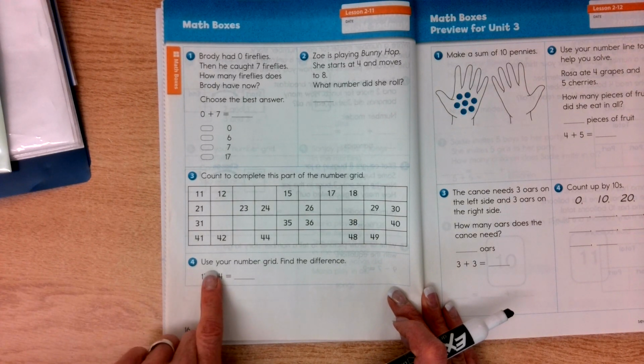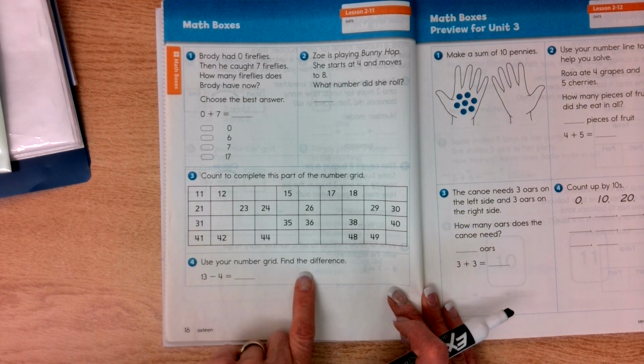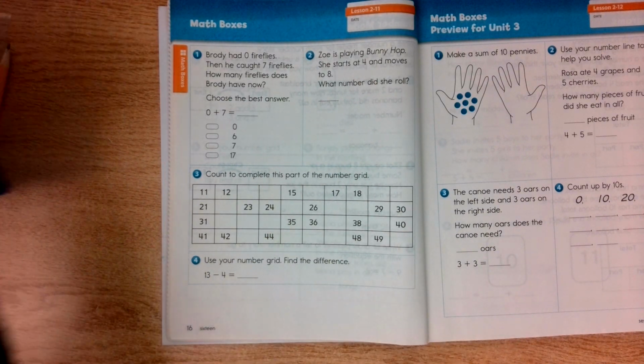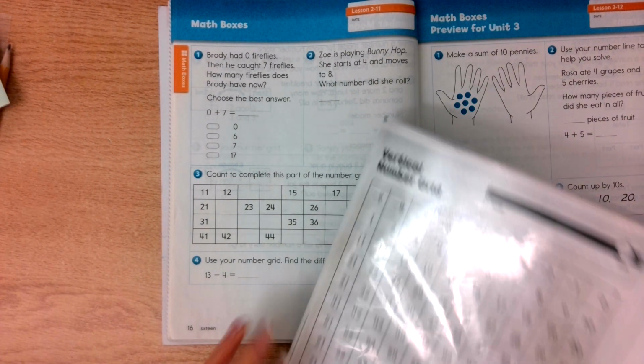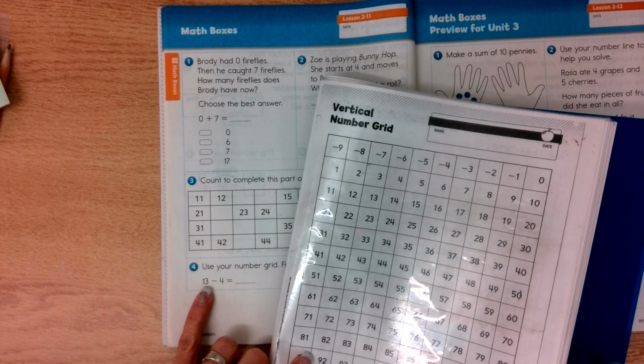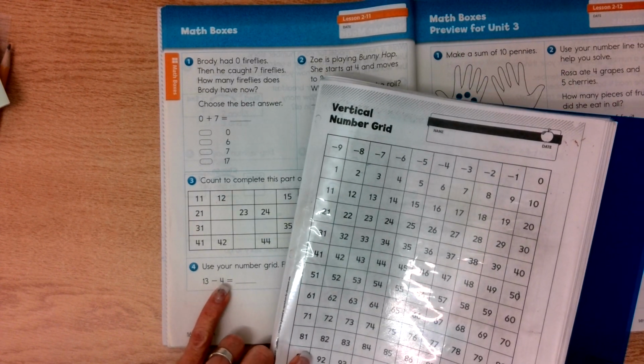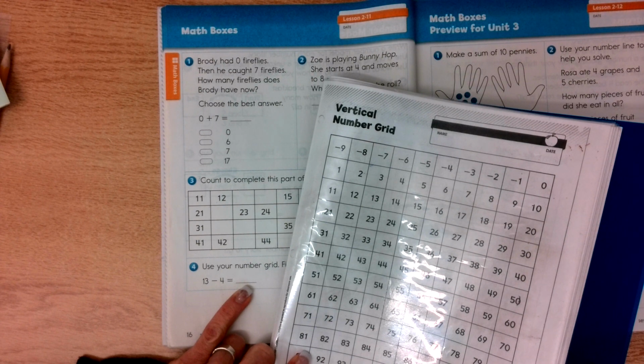All right, here we go. Number 4, use your number grid, find the difference. So you're going to get out your number grid anyway for the number 4 problem. So use your number grid, find the difference. Start at 13, hop back 4 spaces. What number do you land on?